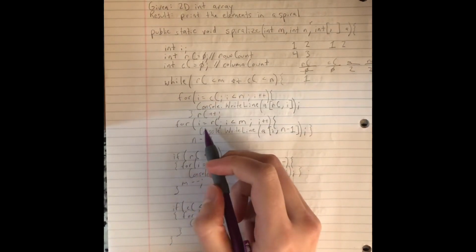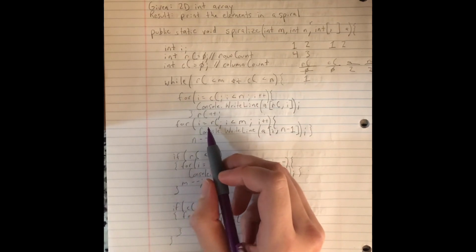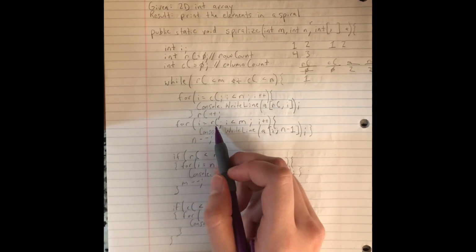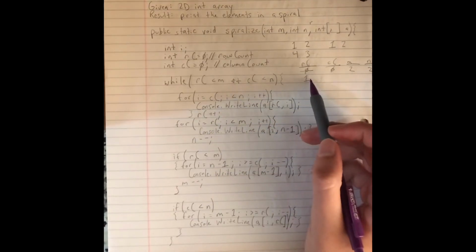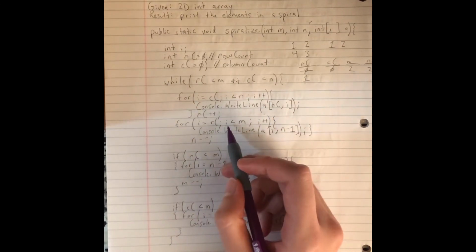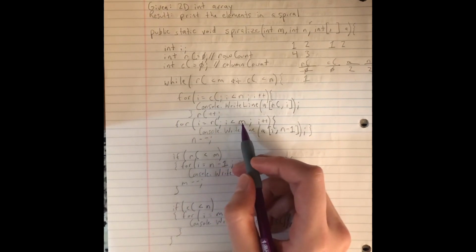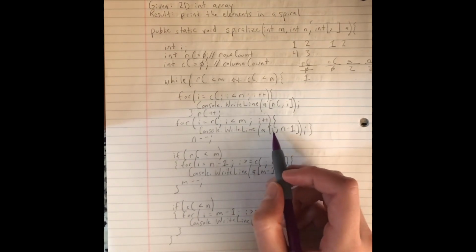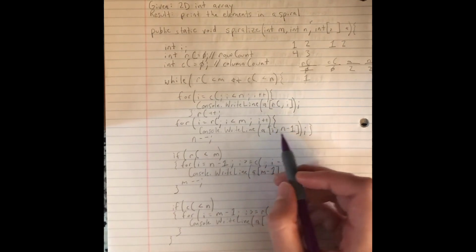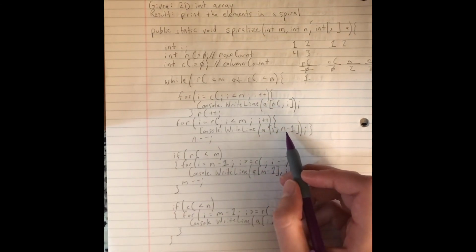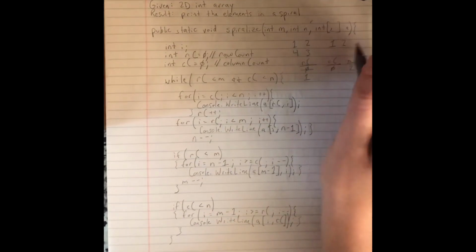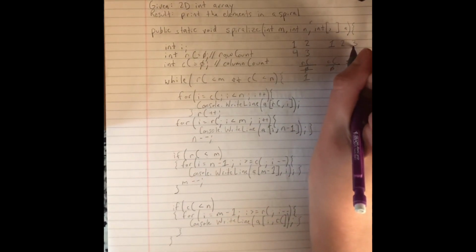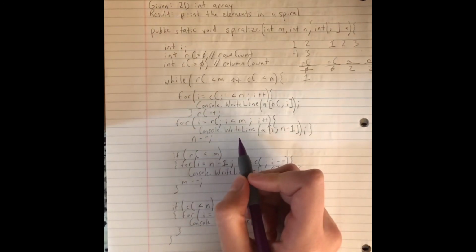We enter this next block. For I equals row count, so we start at row 1, until I reaches the amount of rows we have. We'll print out A of 1, 1, which is 3.